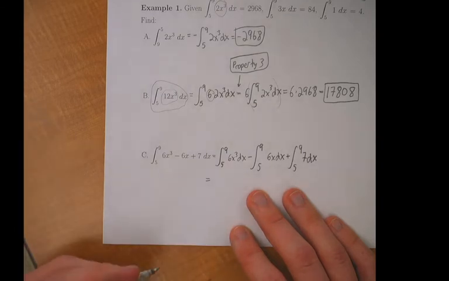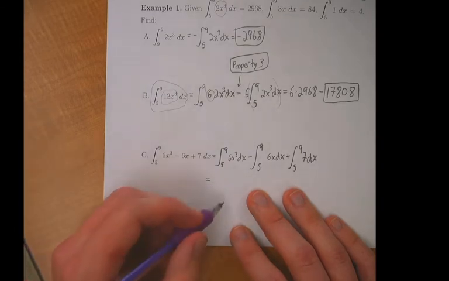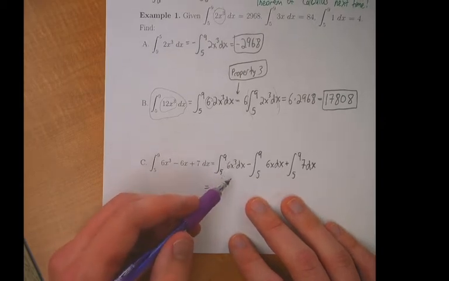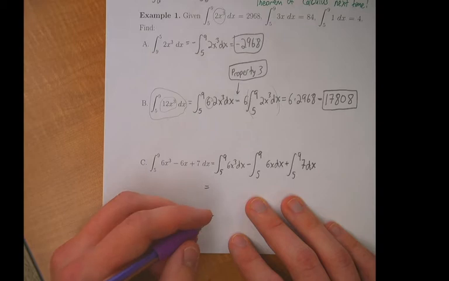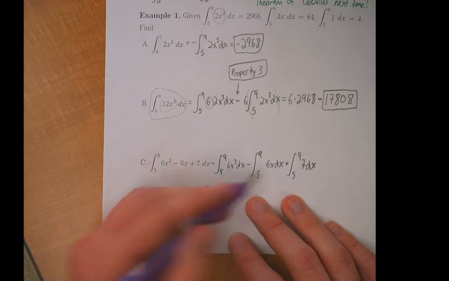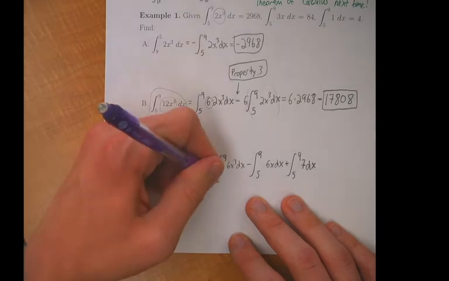I mean, we have the 2x cubed and then 3x and 1, so we can do the same thing we did in part B for each one. Okay, so in this case, what constants would you pull out from each of these to get what we want? 3 and 2 and 7.